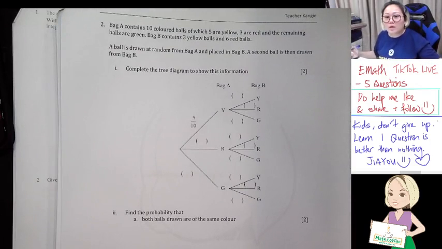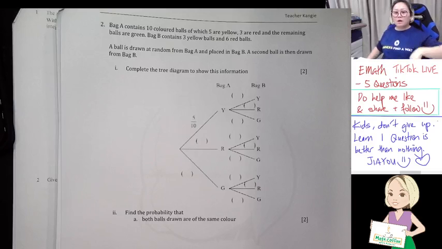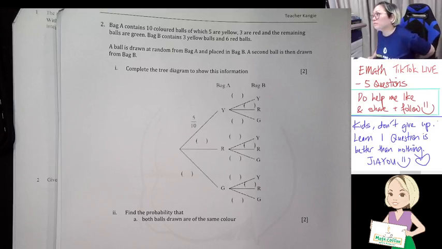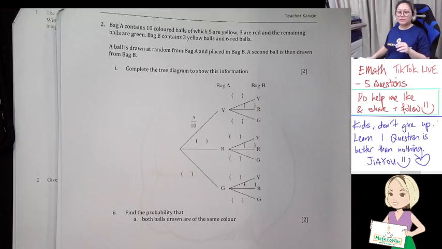Is a bank loan under principal or accumulated? It depends lah. You have to see which bank. So that's why you have to see carefully.